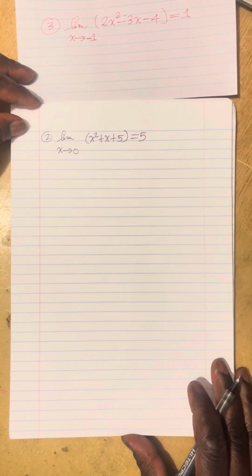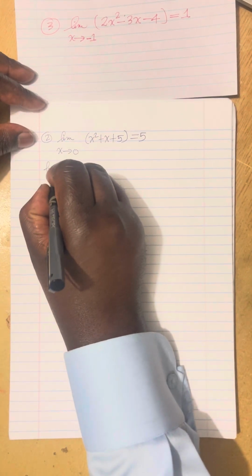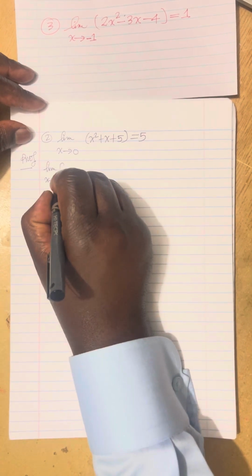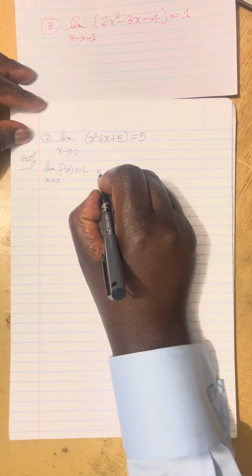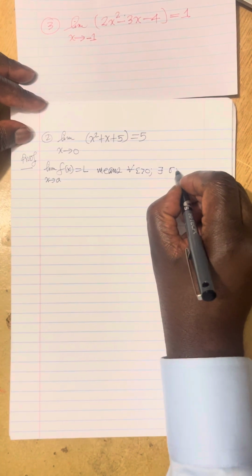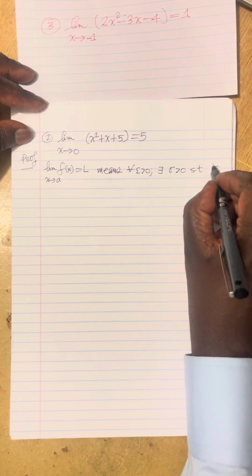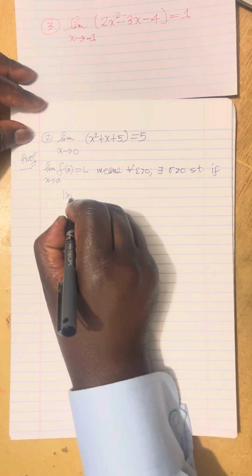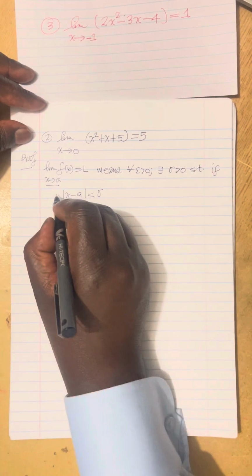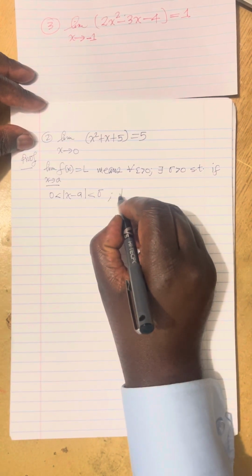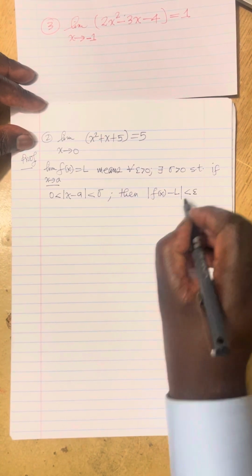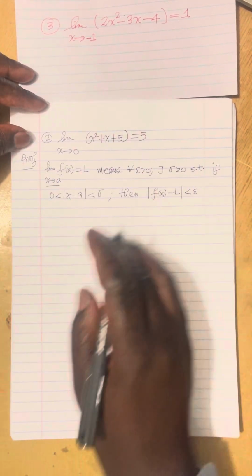Let us state the precise definition of a limit. It says if the limit, and that's our proof now, if the limit as x approaches a of a function f of x is equal to L, it means for every epsilon greater than 0, there exists a delta greater than 0 such that if the absolute value of x minus a is less than delta but greater than 0, obviously we're dealing with distance, then the absolute value of our function f of x minus the limit must be less than epsilon. Now let's put this limit into the precise definition as follows.